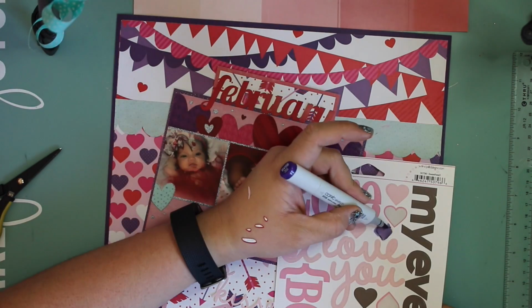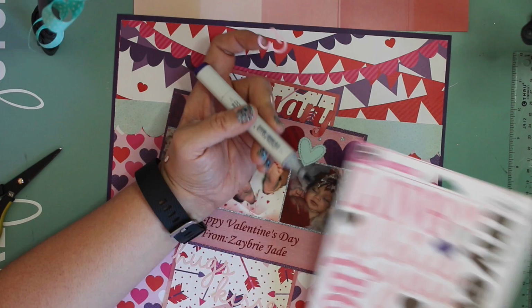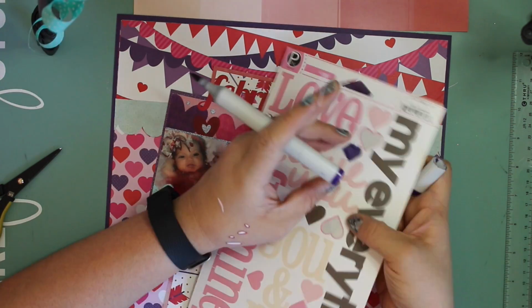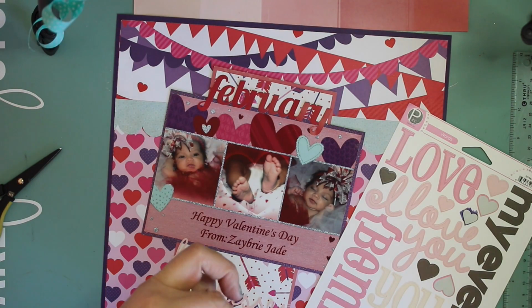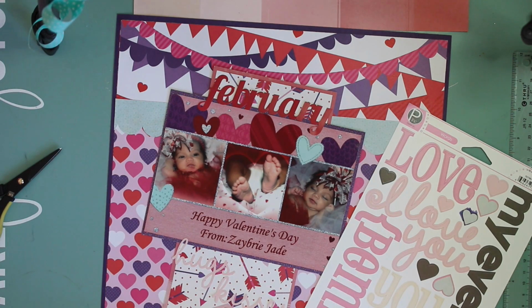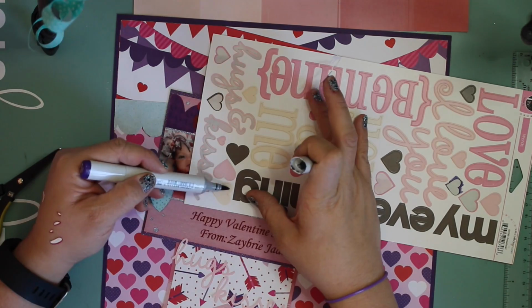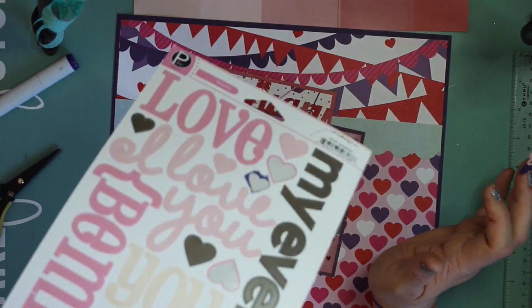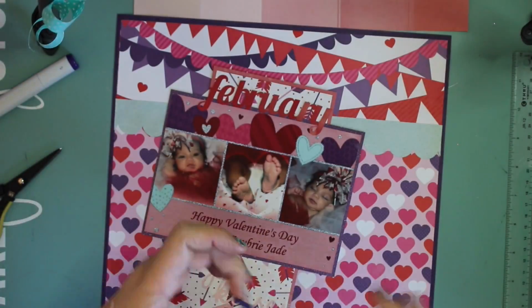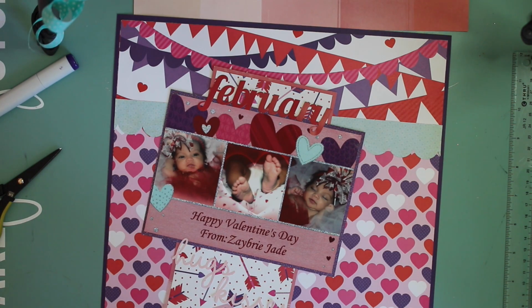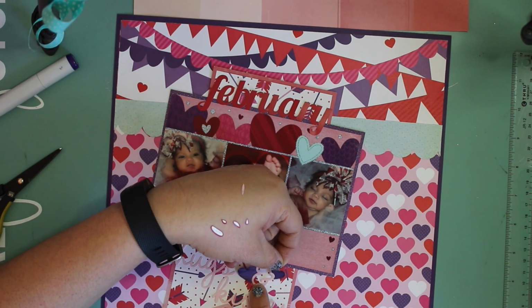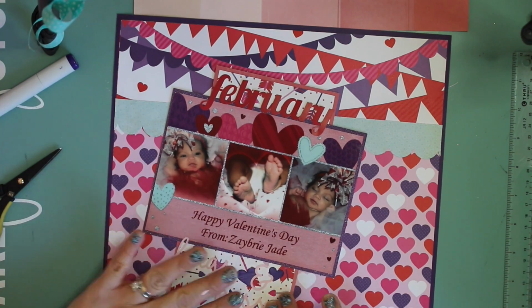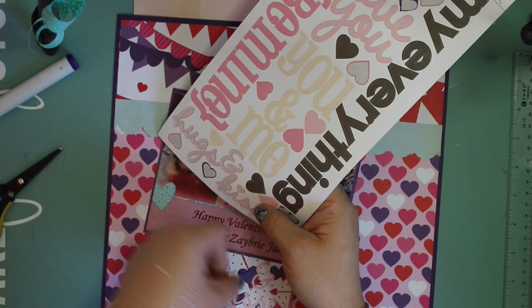Let's see here. I colored in some of those hearts, and I believe those are Pebbles ink. I just used the Copic marker to color them in, because I feel like those hearts were going to get lost because of the patterns.